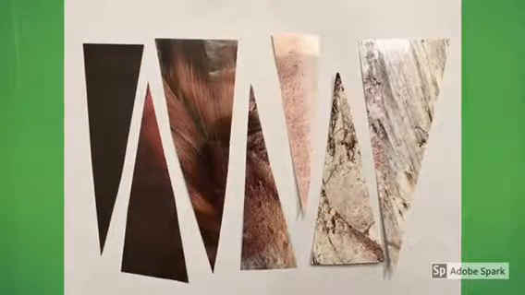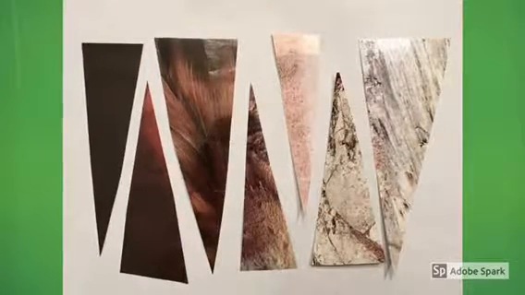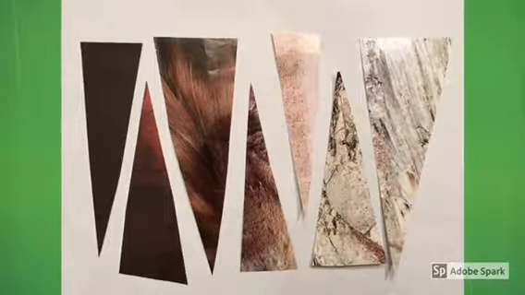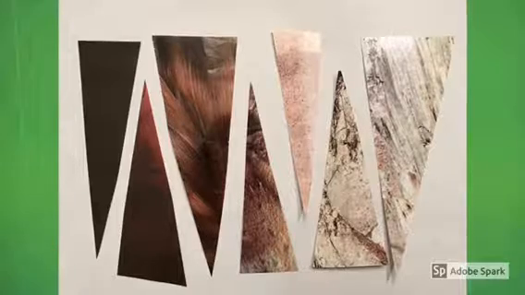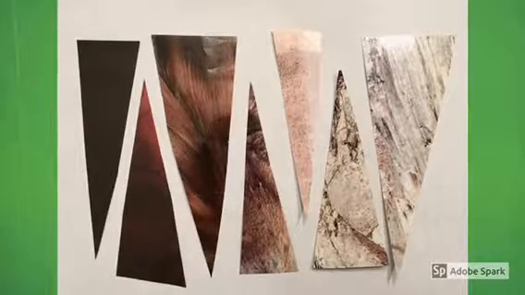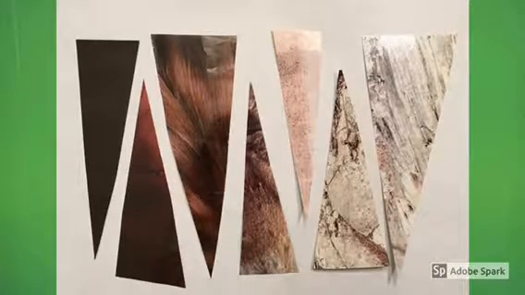Here I have selected several pieces from the group of magazine clippings to create a value scale. You notice that it goes from dark to medium to light. Again, adding value to your artwork will add interest, form, and depth, and also what we call contrast.